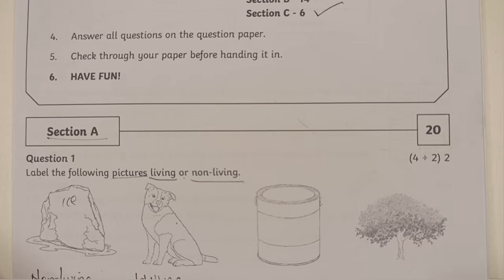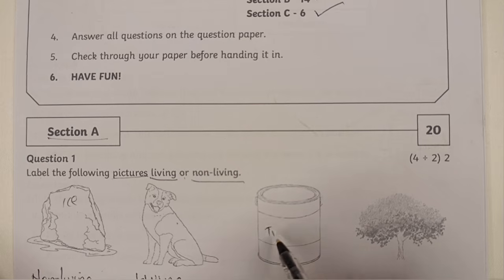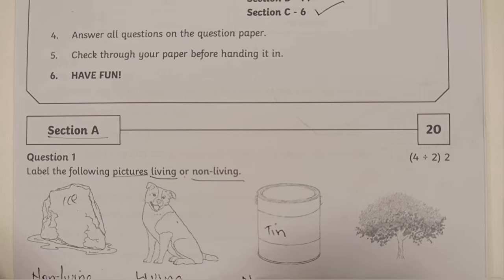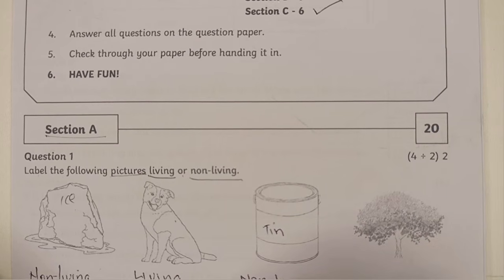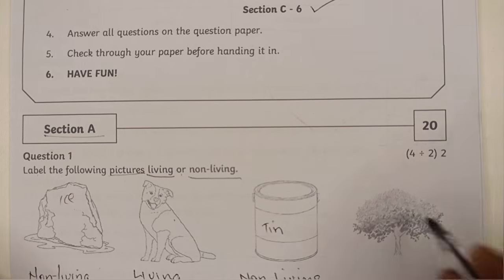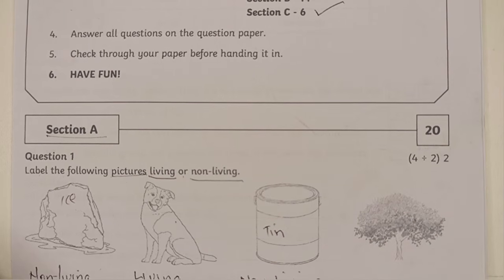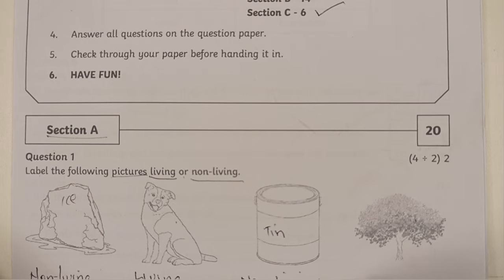What is this? I think this looks like a tin. I'm not so sure, but it looks like a tin. Is tin a living or non-living? This is non-living. So what is this? It is a tree. Is tree living or non-living? It is a living thing.